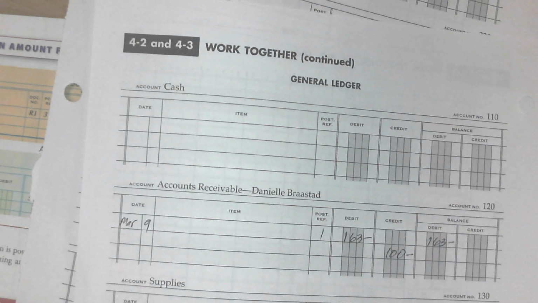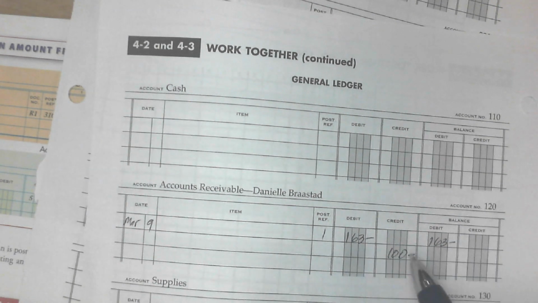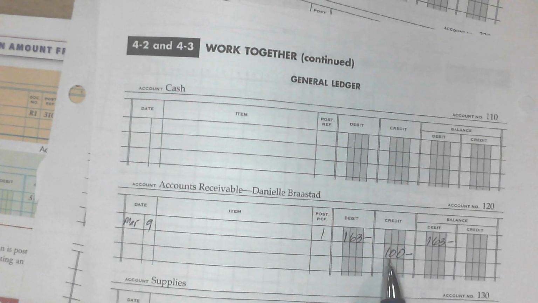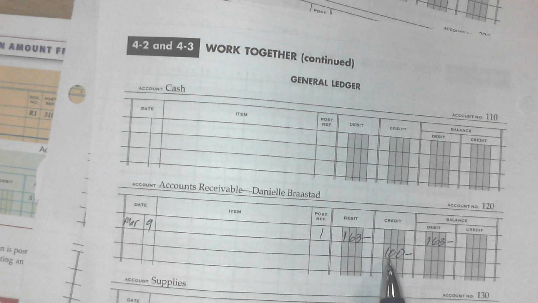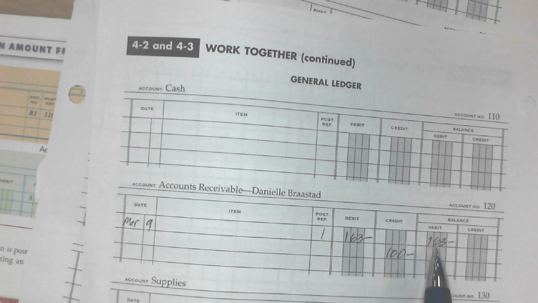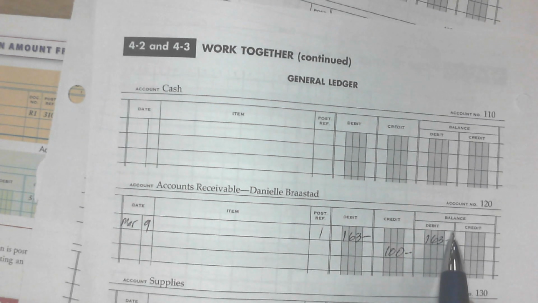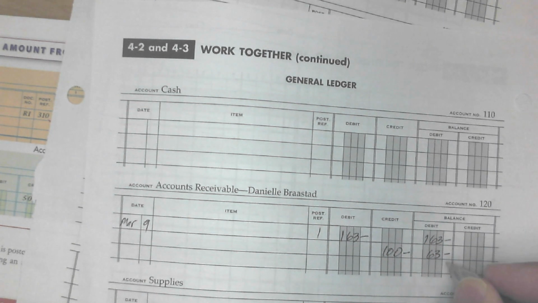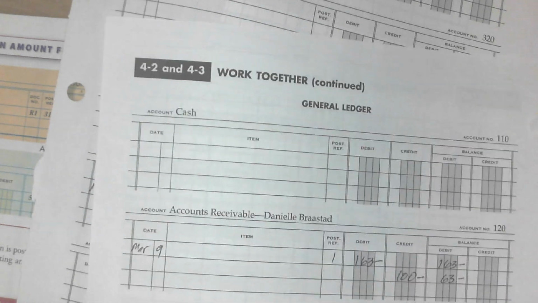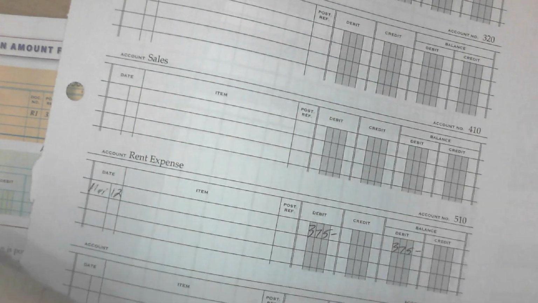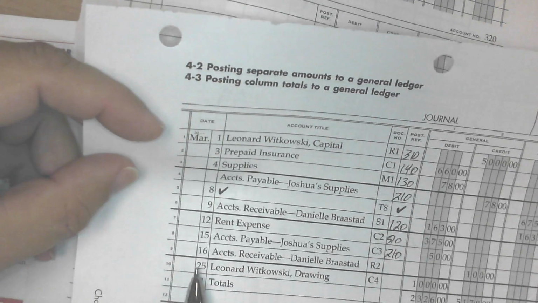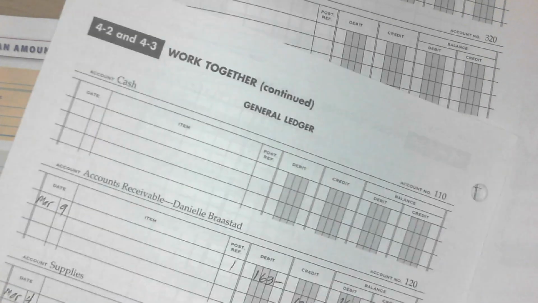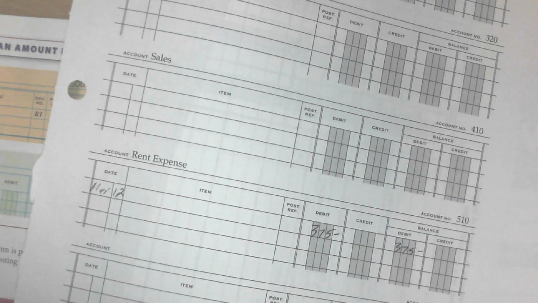I got the accounts payable on Josh backwards, just not paying attention. So the accounts receivable, she owed us $163. She paid $100. So now her new balance is down to $63 debit. She still owes us $63, and that was on the 16th. Go ahead and get her account number on there while I'm thinking about it. Account 120.